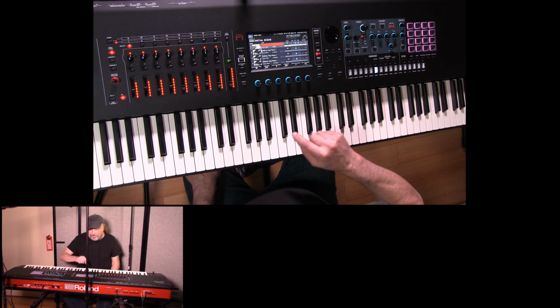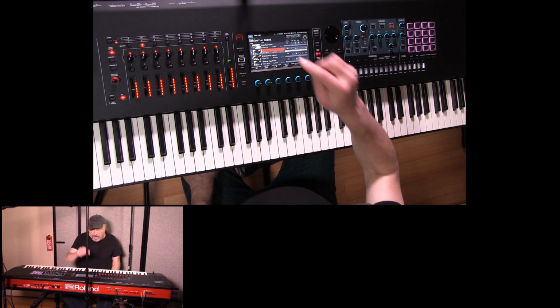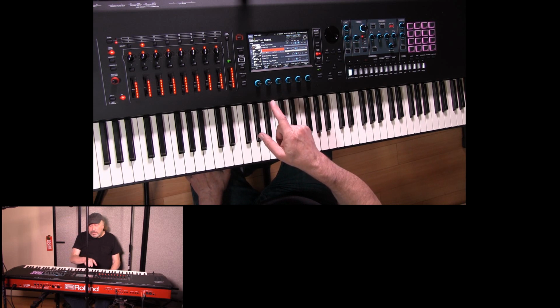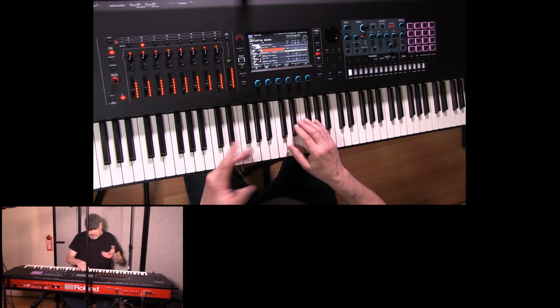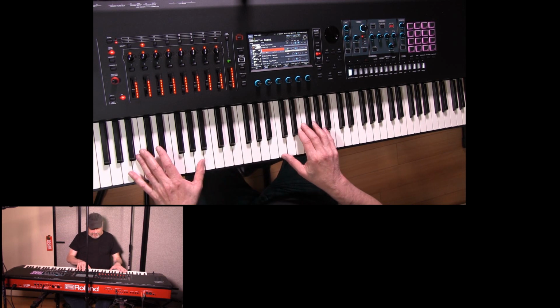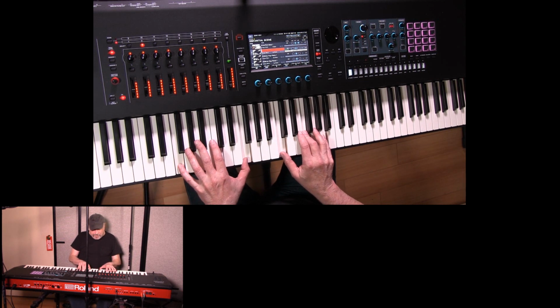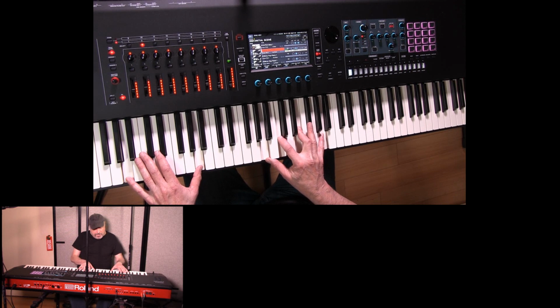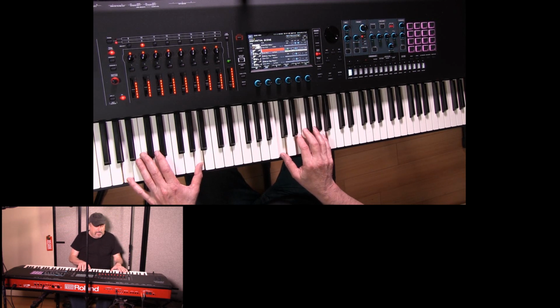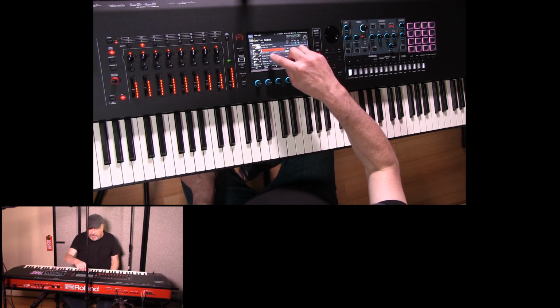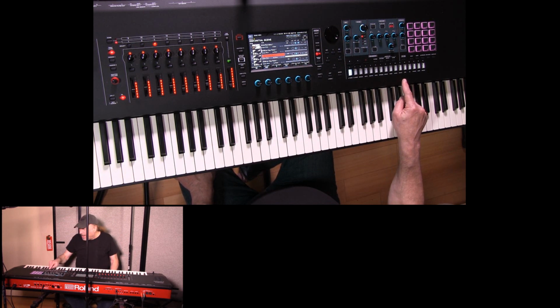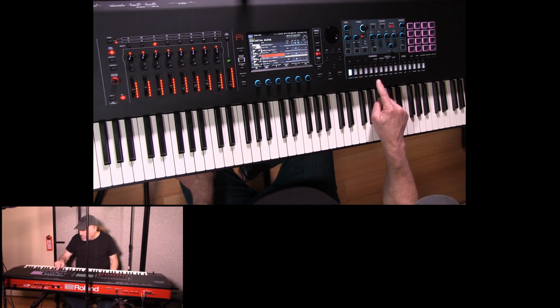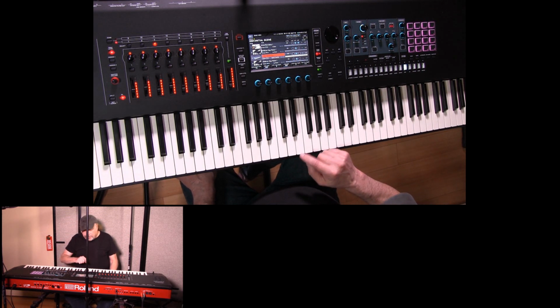Okay, now I'm going to go to track 2 and I'm going to assign something else. Let's just keep the piano that's on here. And let me go to my 3rd track and maybe give it a pad. So let's go over to pads.